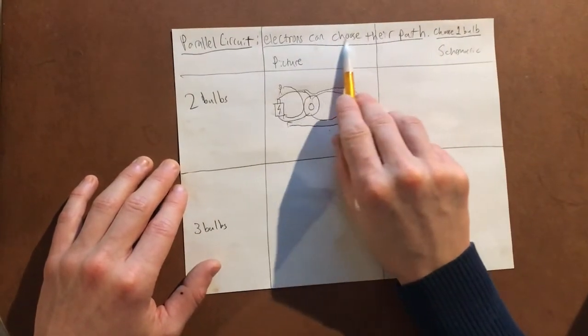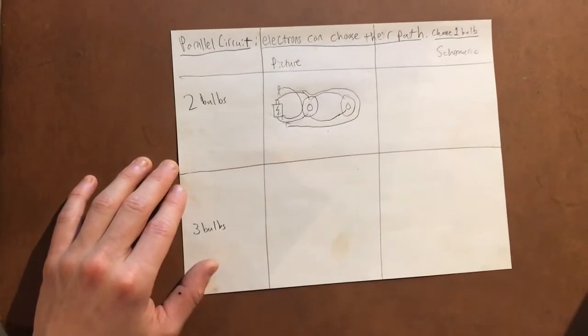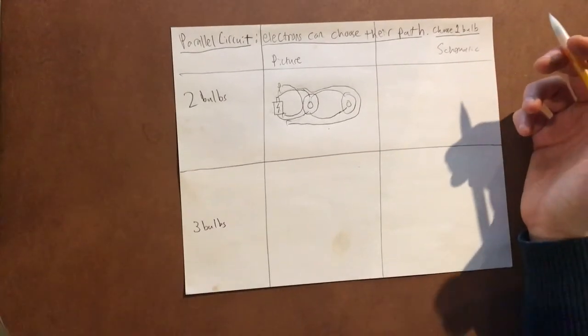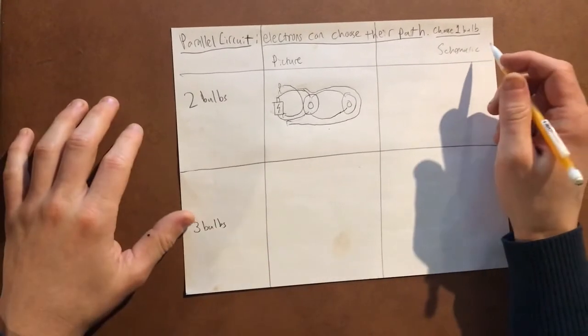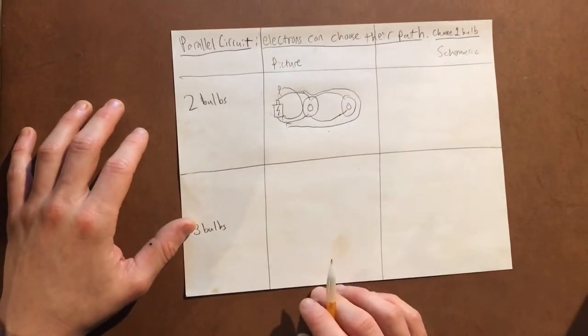So electrons can choose their path. There's the first bulb path and the second bulb path, all right? Each parallel circuit has multiple paths, all right? So an electron is going to choose fewer bulbs to go through. It's only going to choose one of these, basically, to go through.